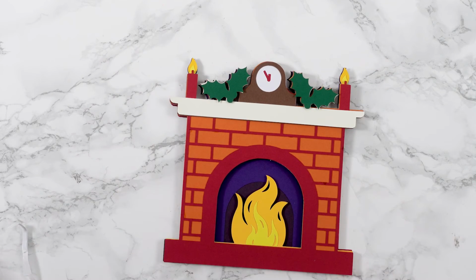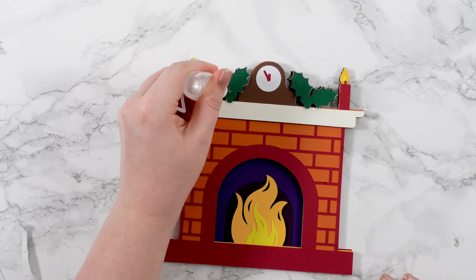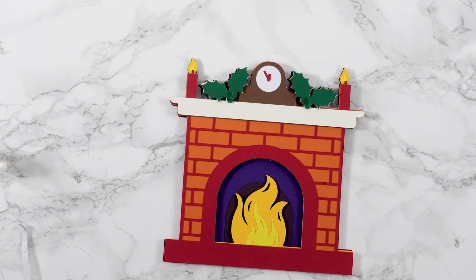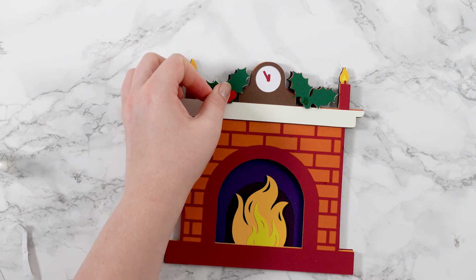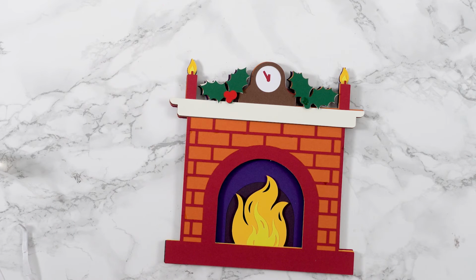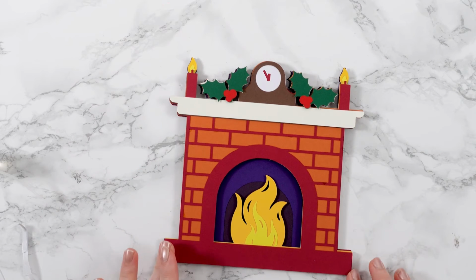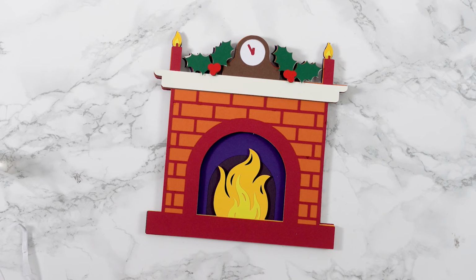Just on there. And I'll glue the berries because they're a little bit small for foaming. I don't want them to stand out too much either. Put that one that way and then try and mirror the shape on the other side. Looking good.